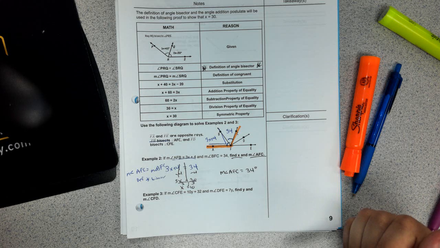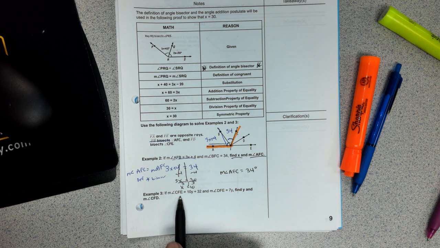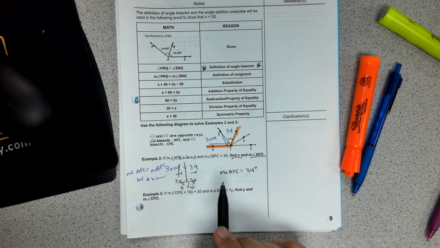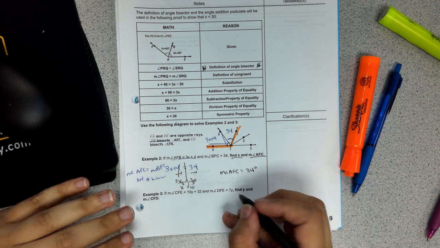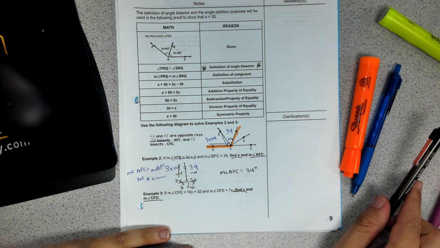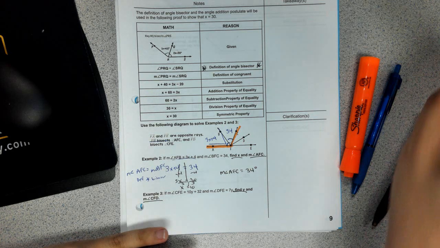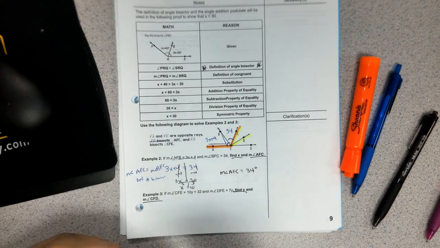Our last example here is if the measure of angle CFE equals 10y plus 32 and the measure of angle DFE equals 7y, find y and CFD. Okay, so I need to find y and the measure of angle CFD. So we can use yellow here. So we have the angle CFD that we're looking for.